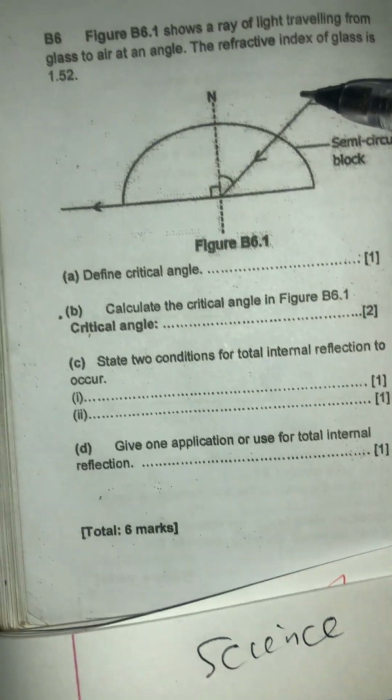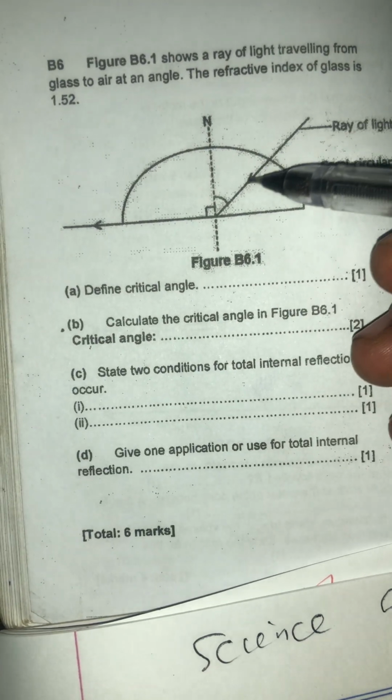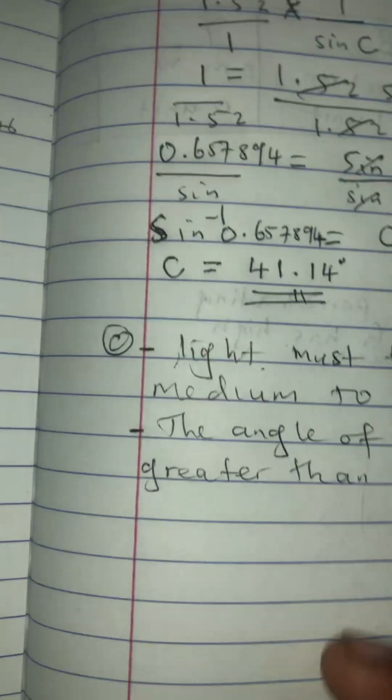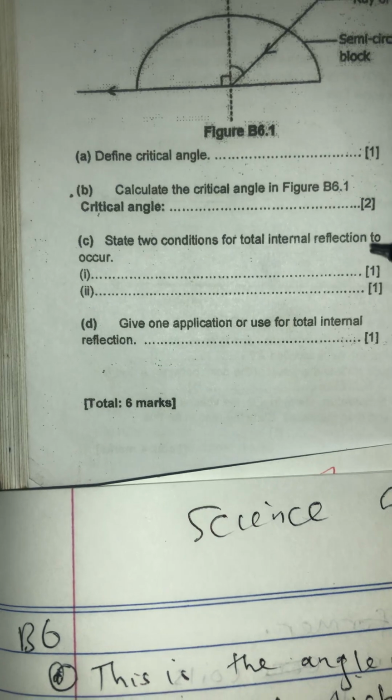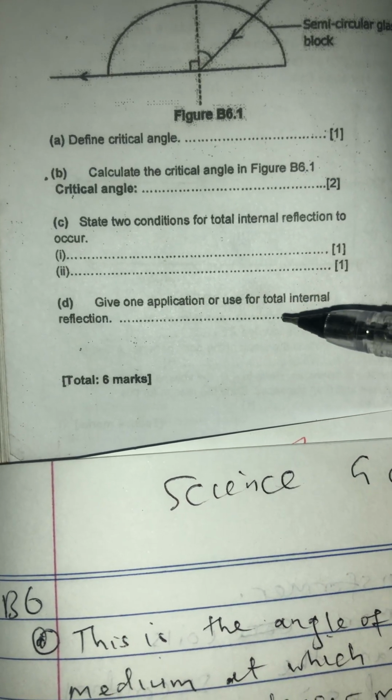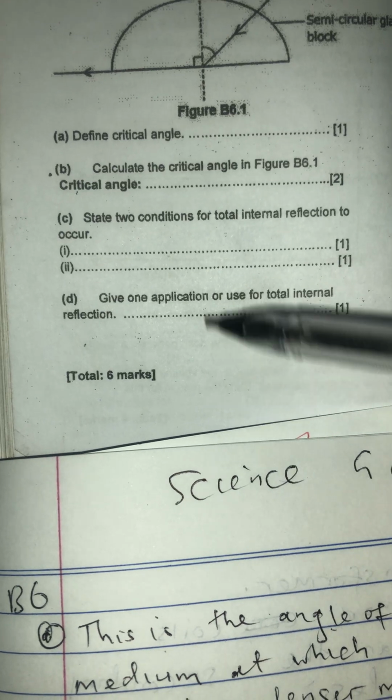So the angle of incidence must be greater than the critical angle. Let's move on. They're saying give one application or use for total internal reflection.